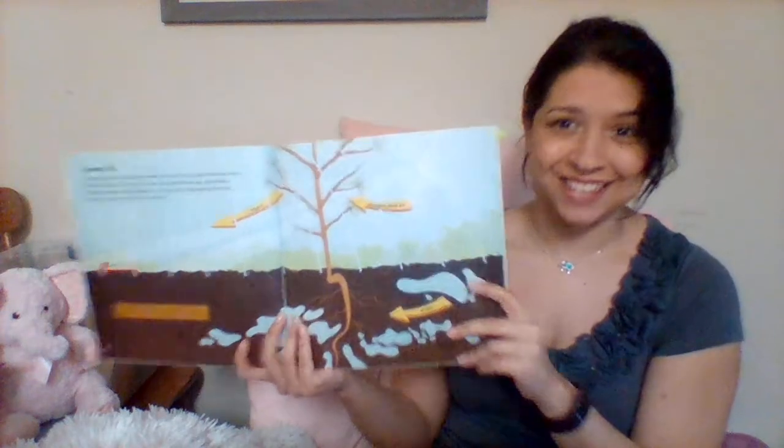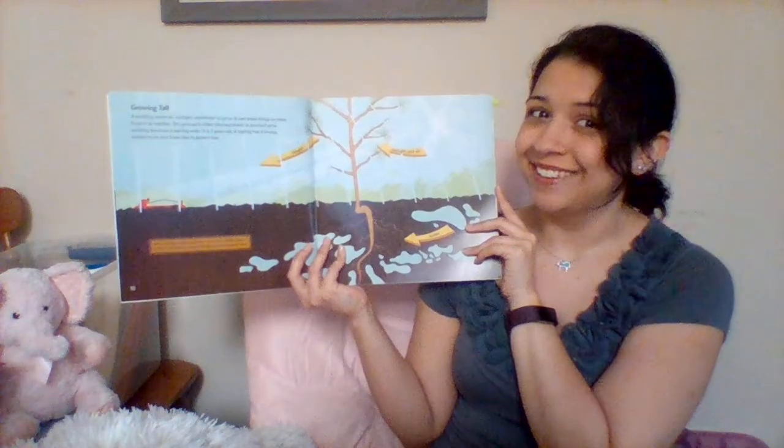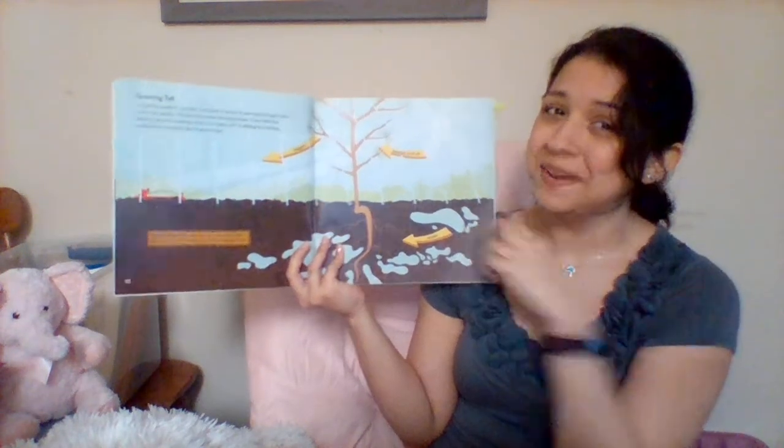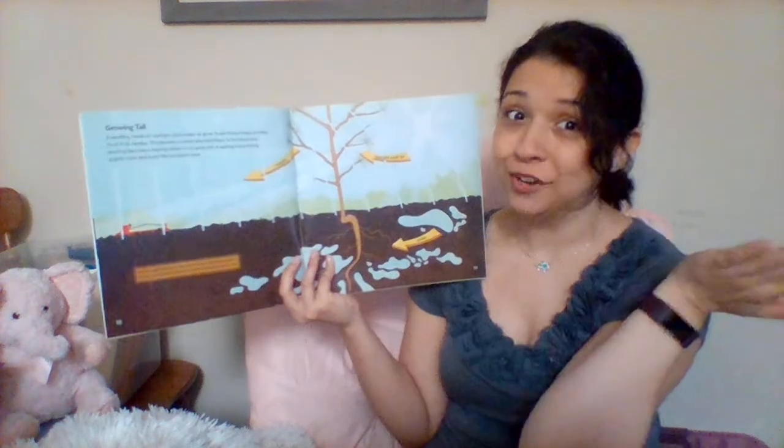Alright, so this section is titled Growing Tall. What do you think this section is going to be about? So we have our little baby seedling, and now it's going to do what? Grow tall.